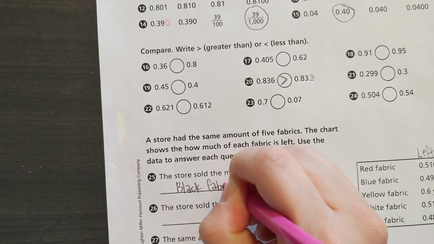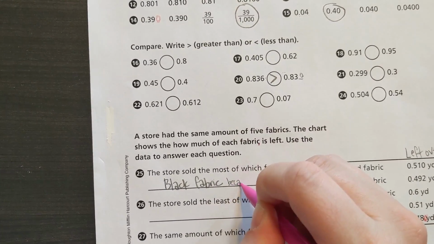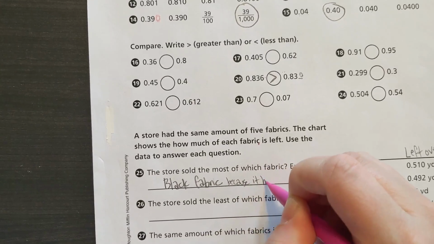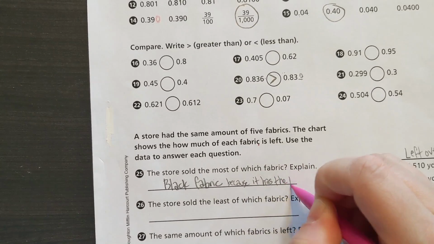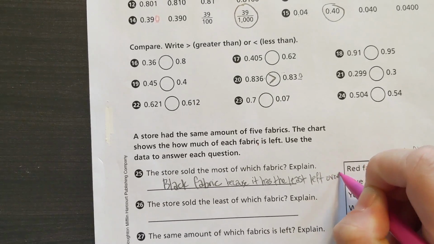Fabric. Then it says explain. Because it has the least left over.